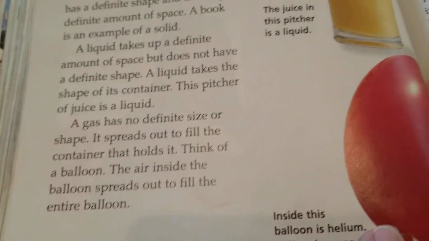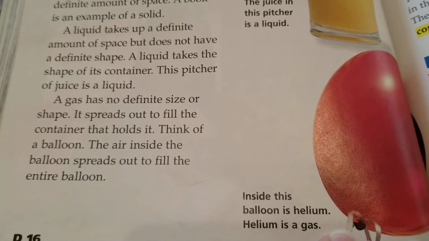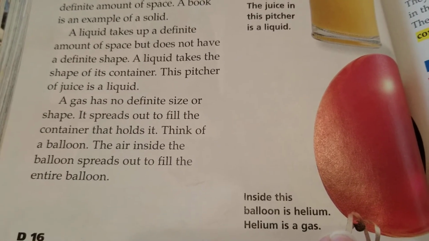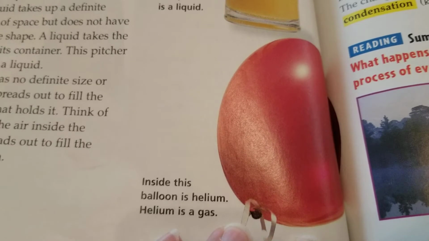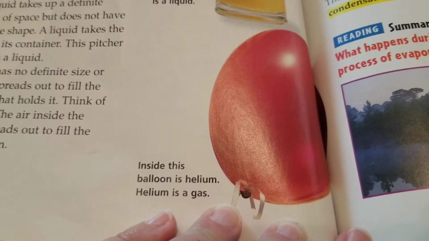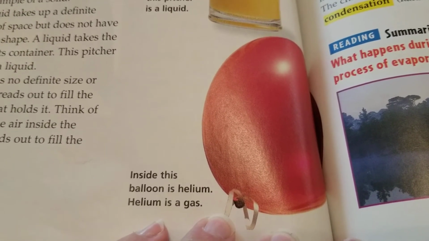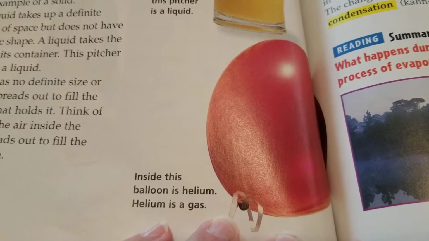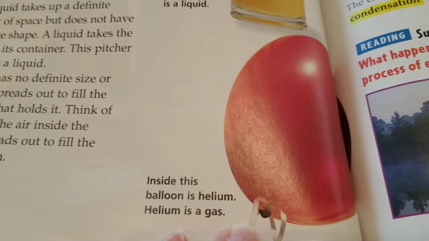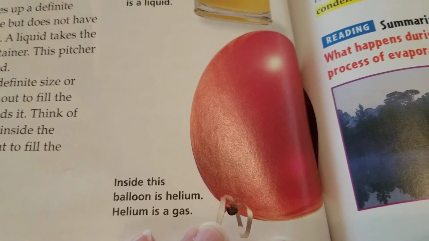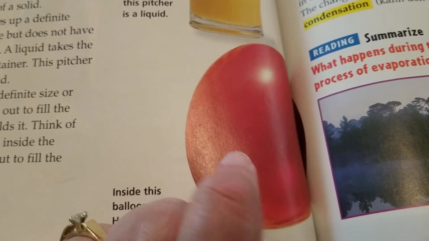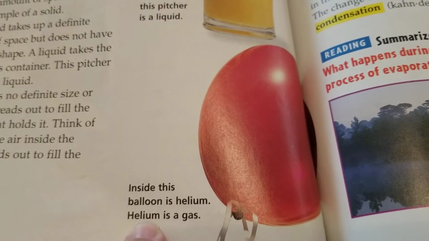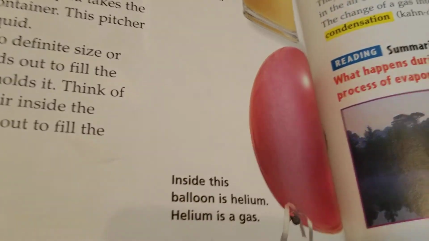Think of a balloon. The air inside the balloon spreads out to fill the entire balloon. So when you blow air into it, it stretches out the latex balloon, but what's inside of it, air, doesn't really have its own shape. And you can fill it with your own air, but you can also fill balloons with helium, which is a gas, and it's lighter than oxygen, which is why it floats away.